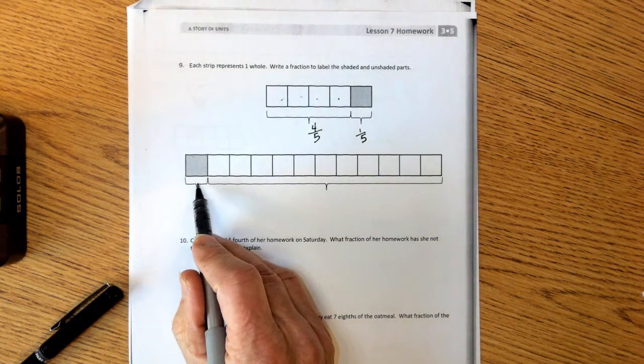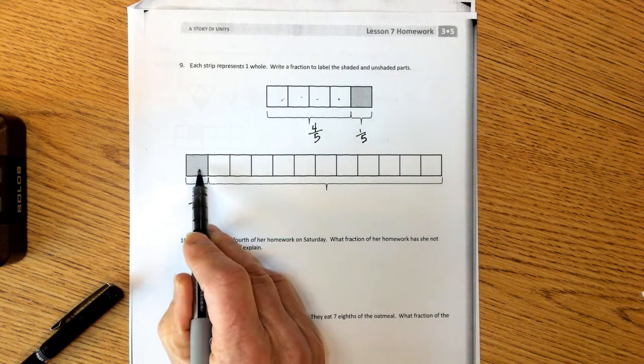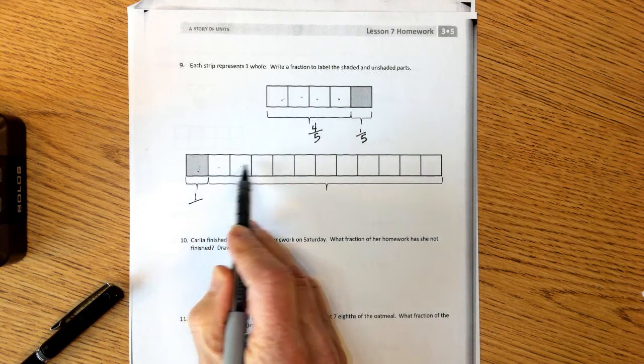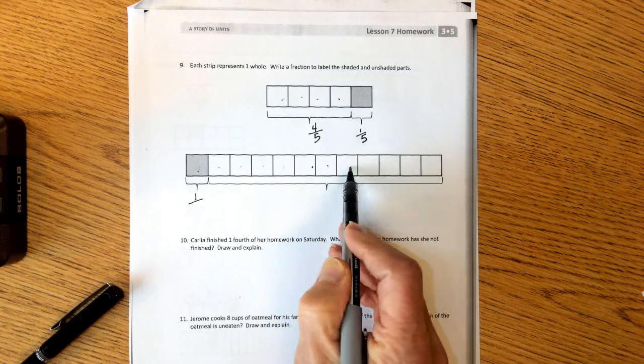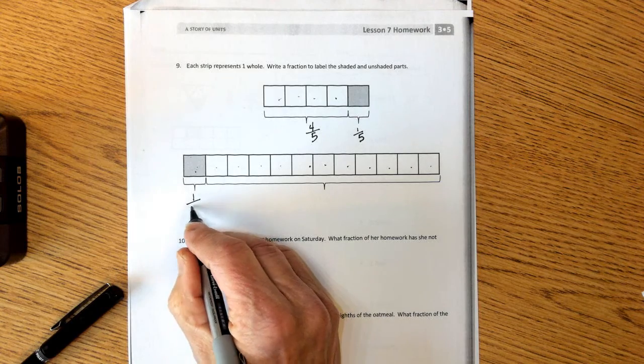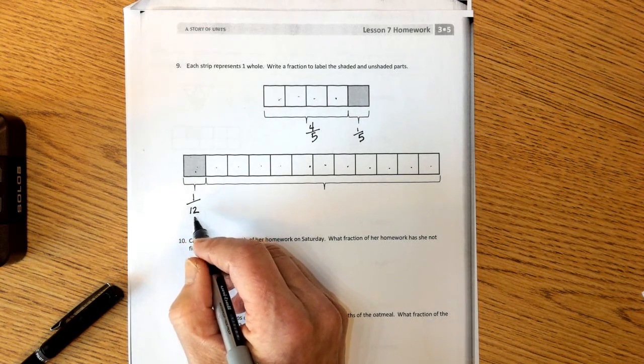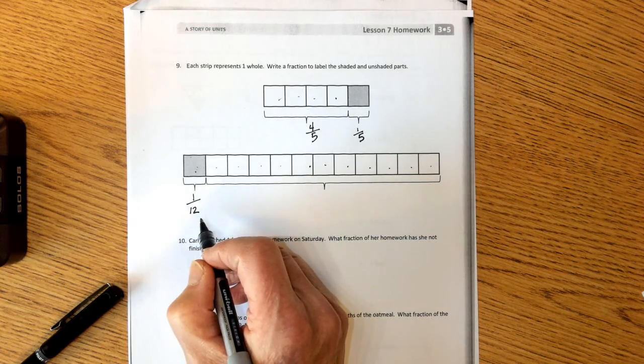How about here? One part is shaded. 1 out of how many? 1, 2, 3, 4, 5, 6, 7, 8, 9, 10, 11, 12. Oh my goodness. That represents 1 out of 12. We can write it as a fraction like that and say it as 1/12.